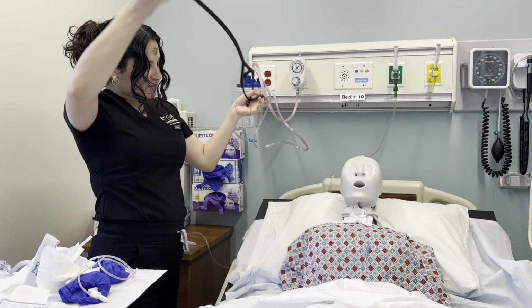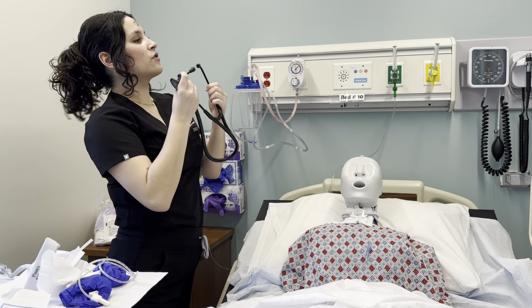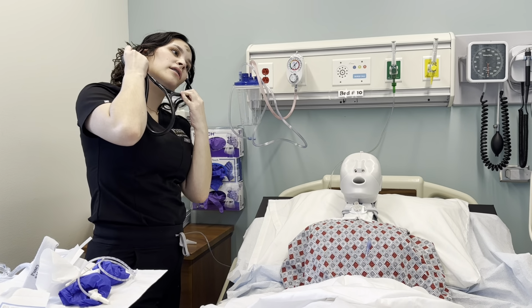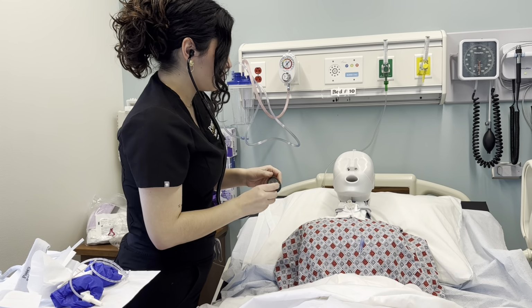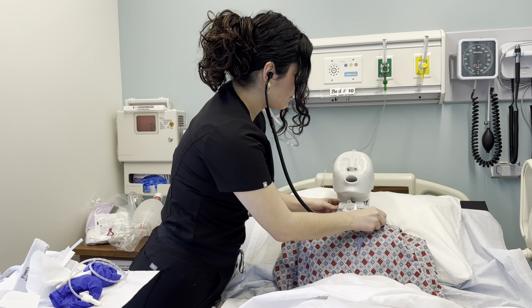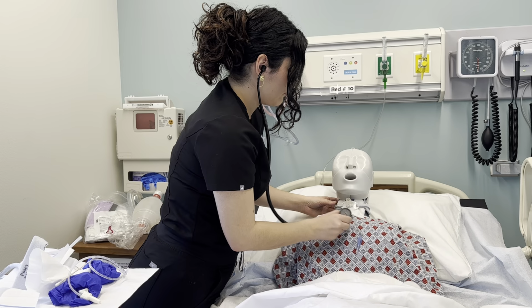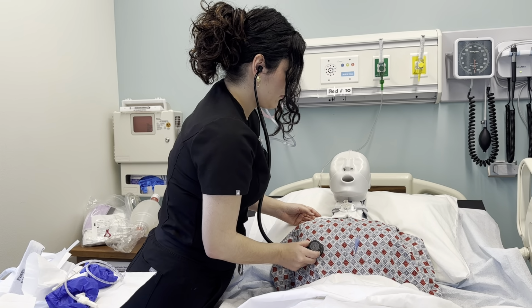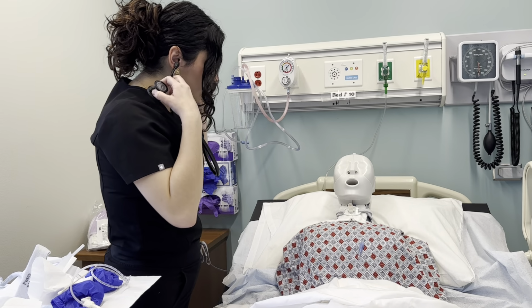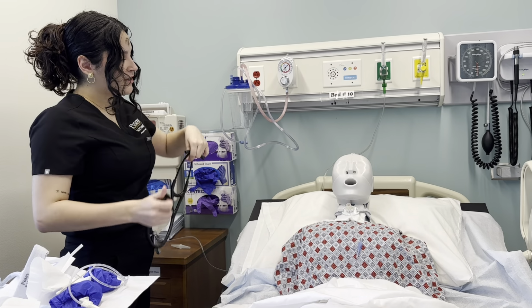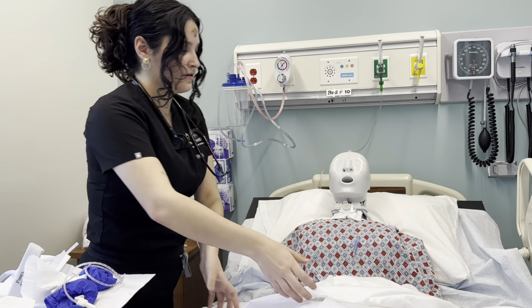Right before that, I will auscultate one more time to make sure of the placement of the new trach. Go ahead and take a deep breath. Okay, sounds good. And now I can put my patient into a comfortable position.